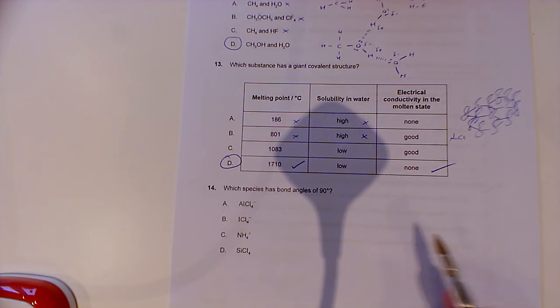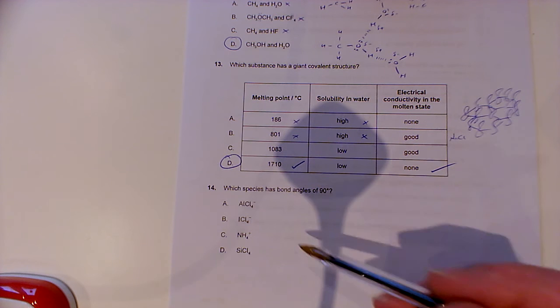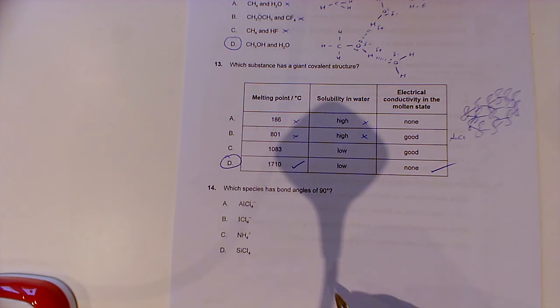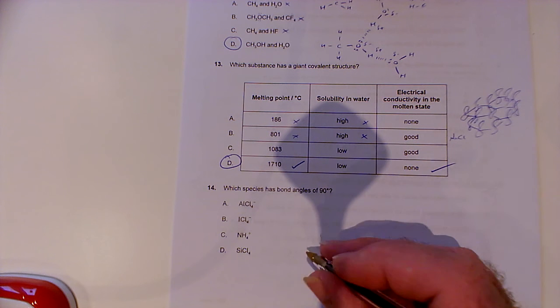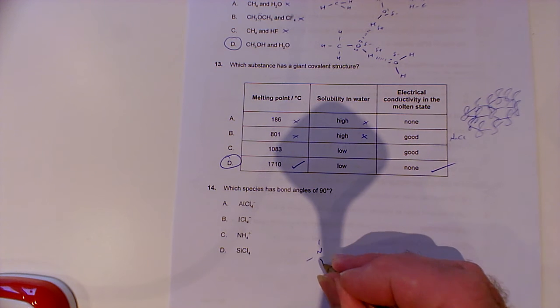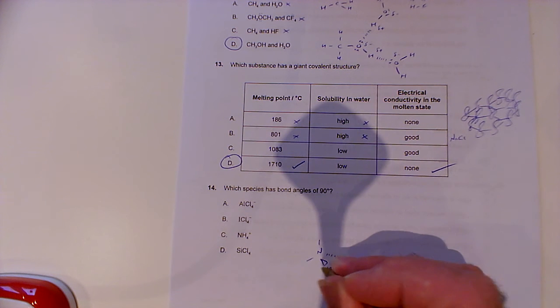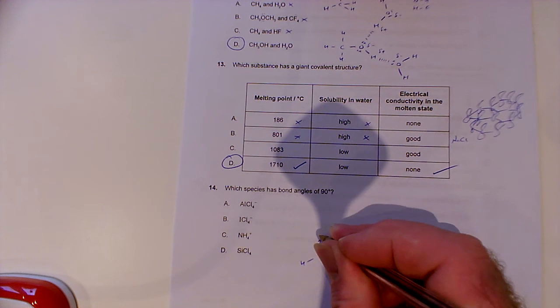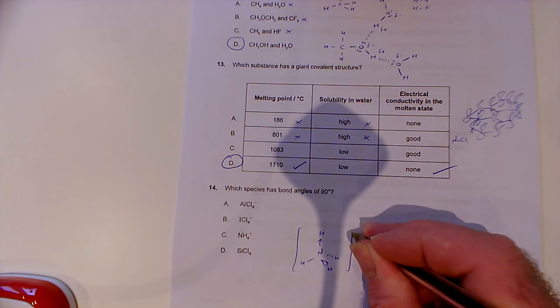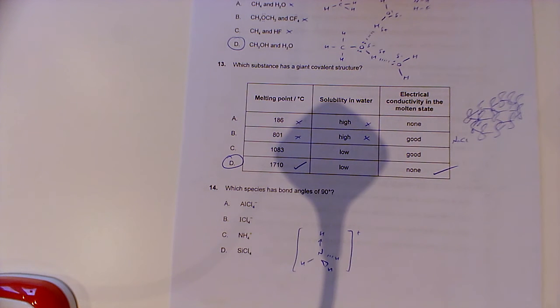Number 14, which species has bond angles of 90 degrees? Well, eyeballing some of these, there's a few I can pick out fairly sharpish, like the ammonium ion. Of course, we've seen that before, and that's tetrahedral, where we've got a coordinate bond from the nitrogen to a hydrogen ion, and now we've got the ammonium ion.